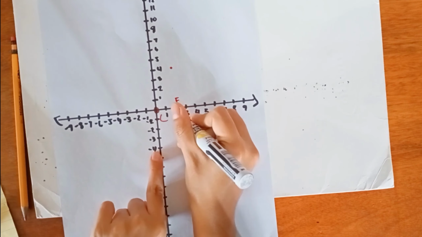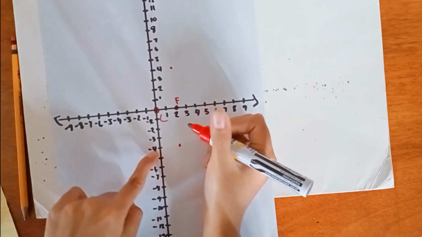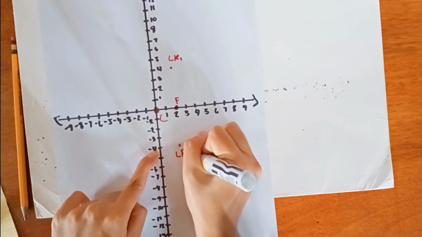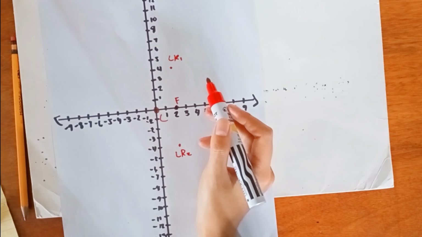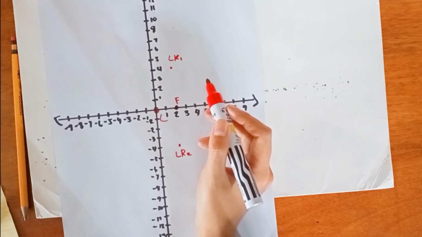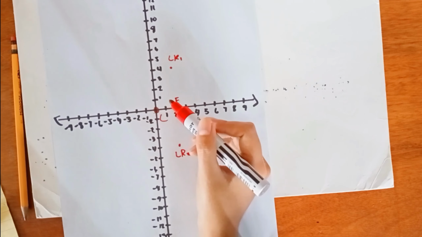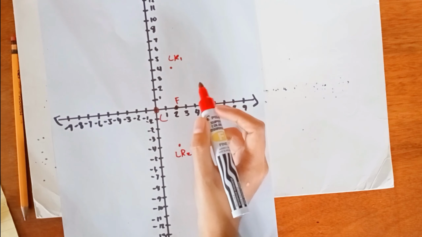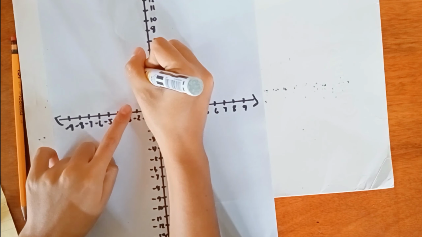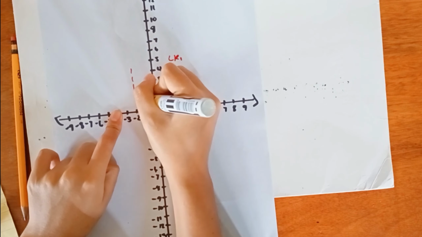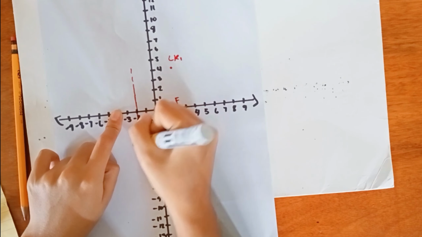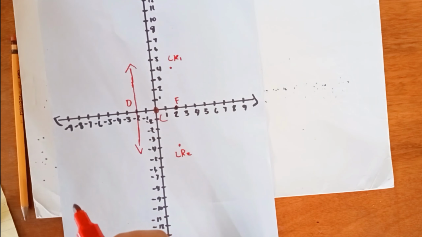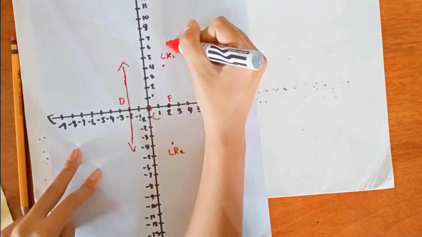These are LR1 and LR2. Next is the axis of symmetry, y equals 0. Then the directrix, which is x equals negative 2. This is our directrix.